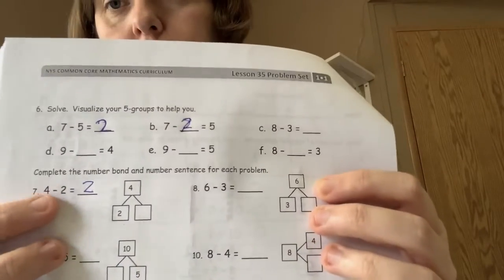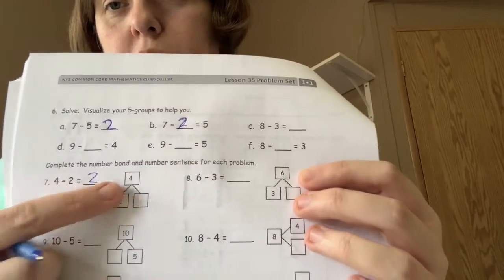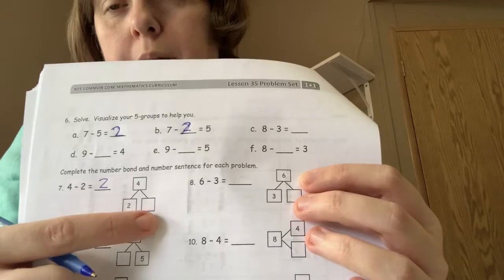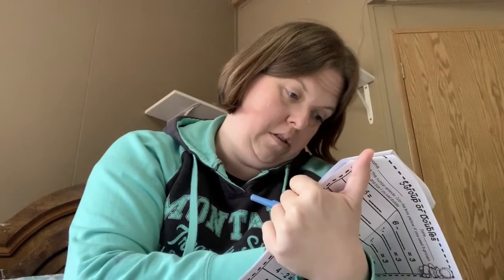So 4 take away 2 is how many? I have 4. I take away 2. I'm left with 2. Okay. 4 take away 2, left with 2. 4 is my whole, 2 is one of my parts. What's my other part? 2. 2 and 2 are 4.